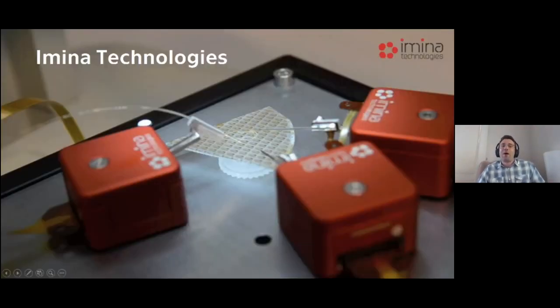So now, what are those special tools that you can use at microscale? Those are micro robots.